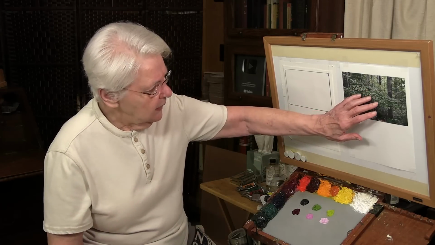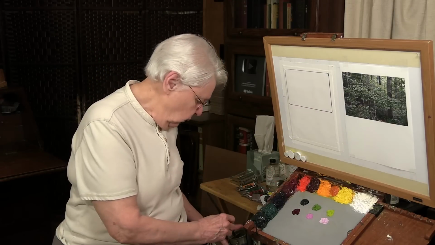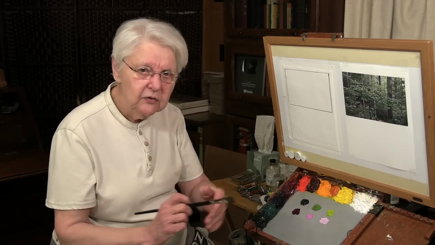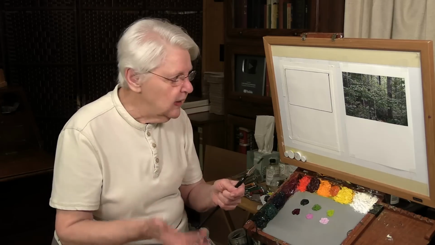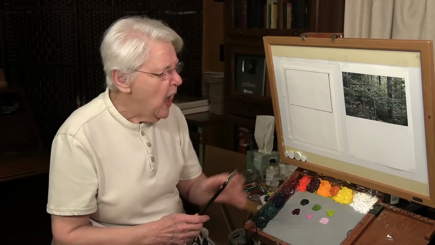What I will do here, first of all, is pretend that the whole thing is in shadow. And then we will lift out the light and build on that. I'll show you how simple it is when we just look for the shadow part, forget that it's leaves and forest and all that kind of stuff. Just forget that stuff and just look for shadow.